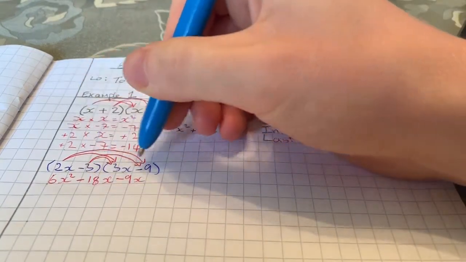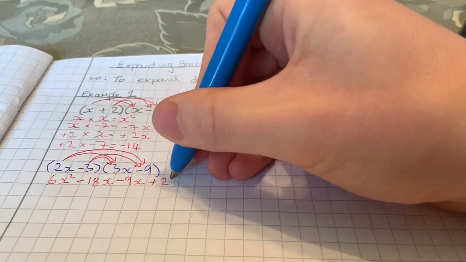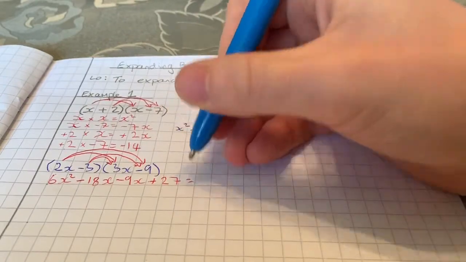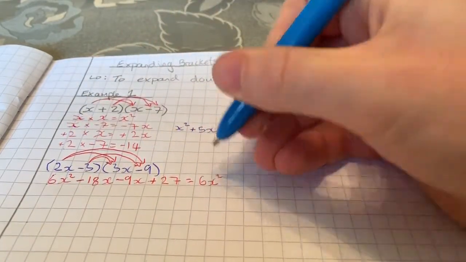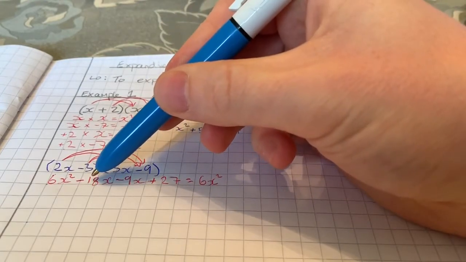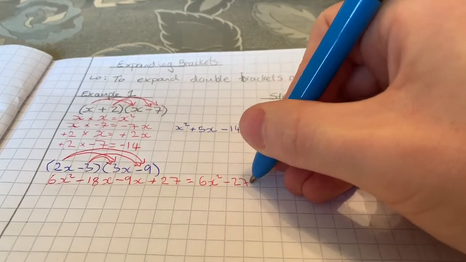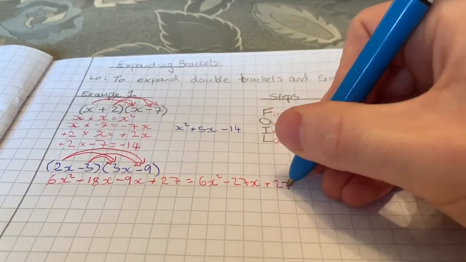So the minus 3 times minus 9, which is positive 27. Then we can simplify what we have there. We have 6x squared, minus 18x minus 9x is minus 27x, and then on the end, we have plus 27.